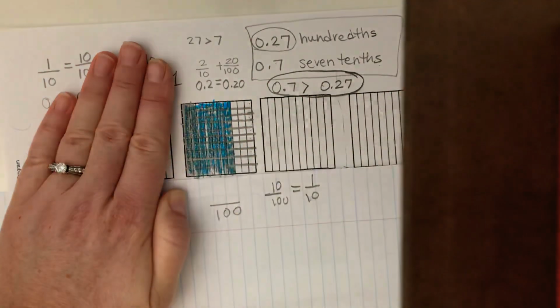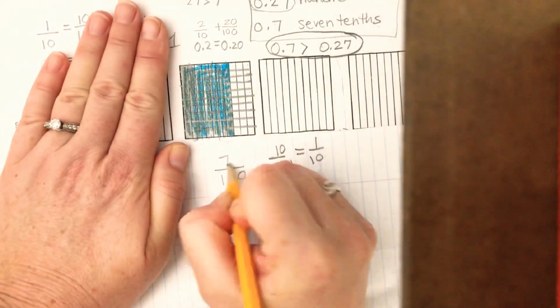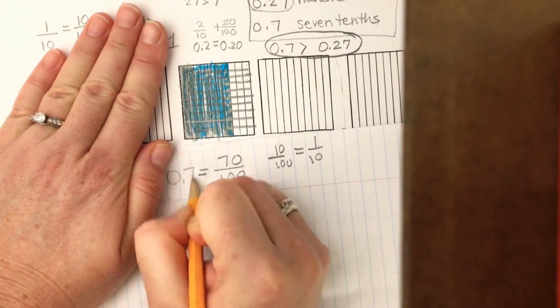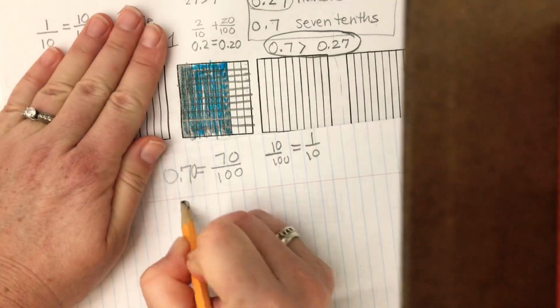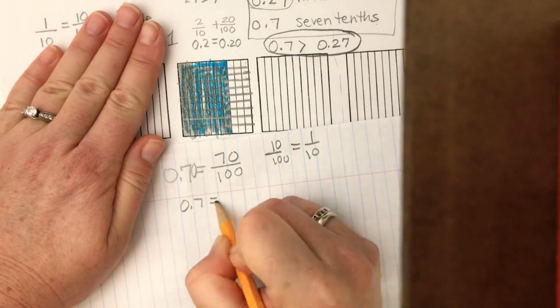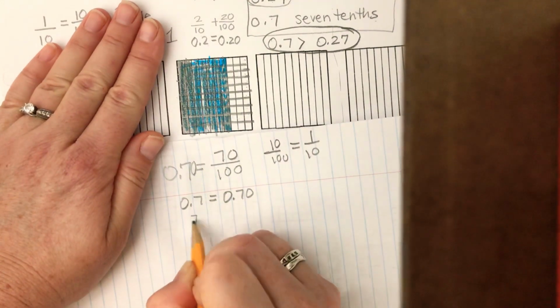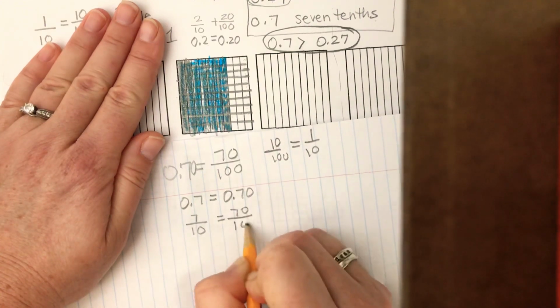So our equivalent decimals would show that I have shaded in 70 hundredths, and that is equal to 7/10. 70 hundredths as a decimal is equivalent to 7/10. It's the same part of a whole shaded, so we can write it as fractions and as decimals.